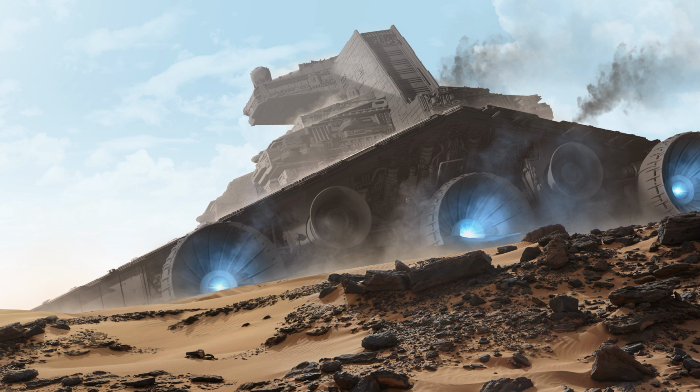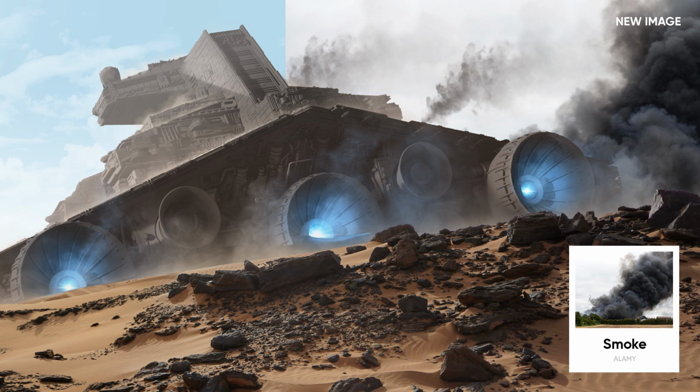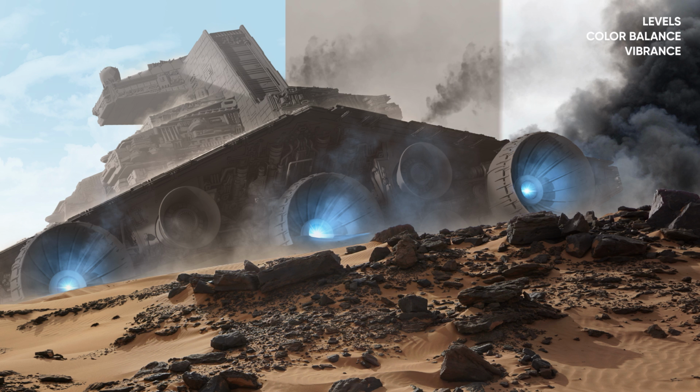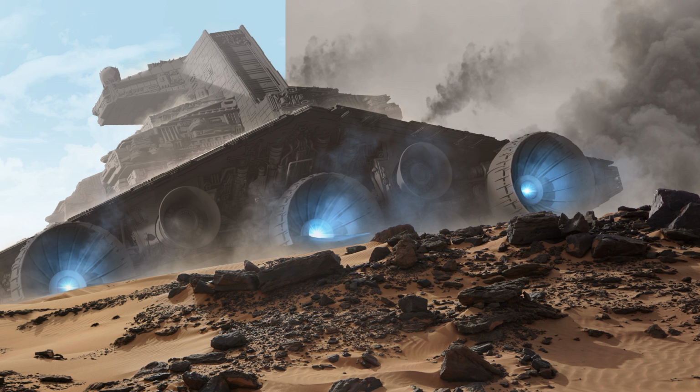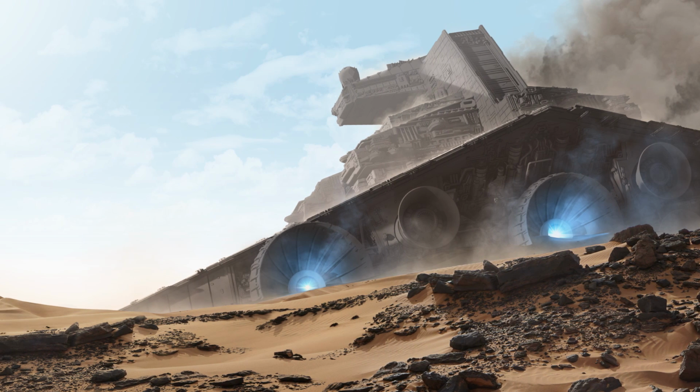Now it was time for some real dramatic smoke, so I found this photo of smoke and put it behind the Star Destroyer. I used levels, color balance and vibrance to match the color and cut it out using a layer mask. I copied that whole thing and changed the values a bit and moved it to the left. Now the sky didn't really match anymore, so I added a color balance adjustment layer to fix that.